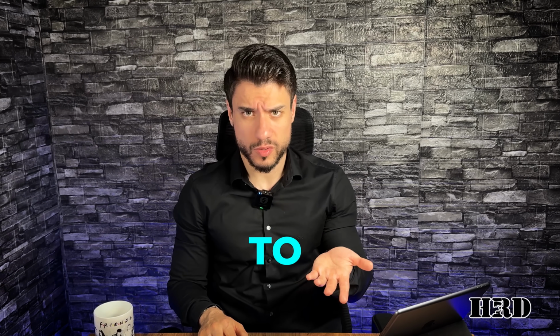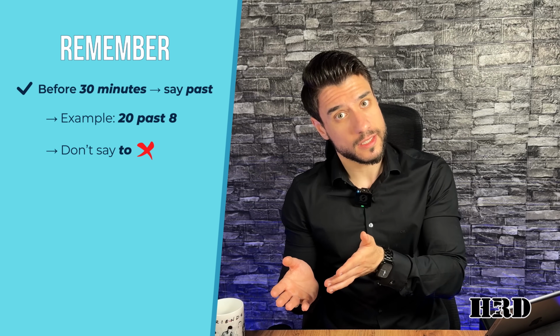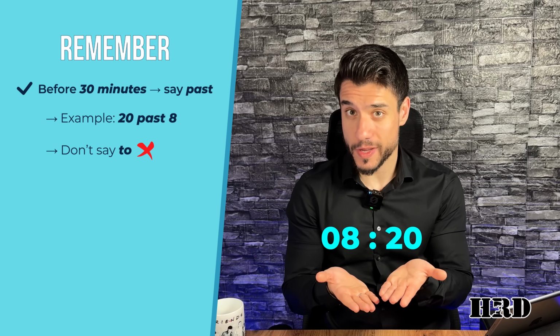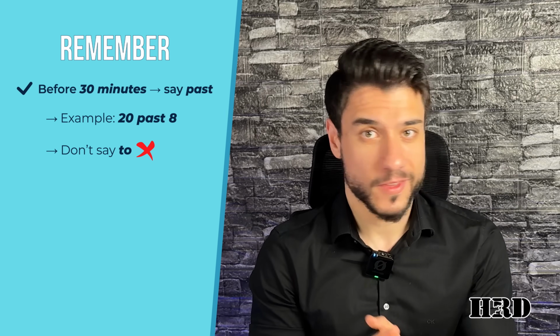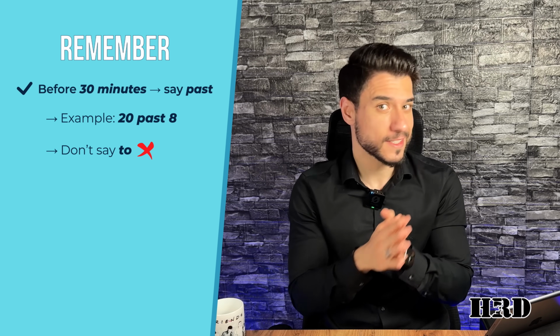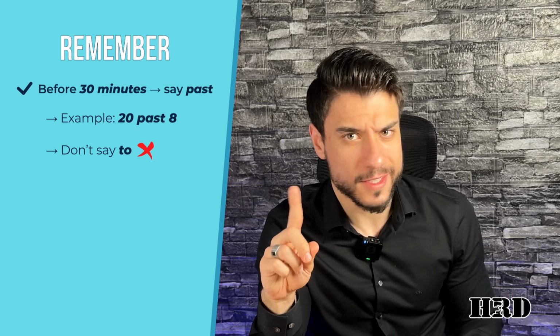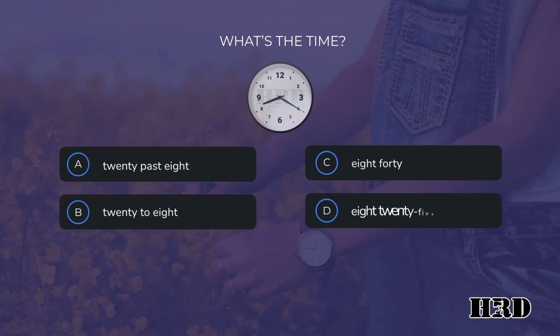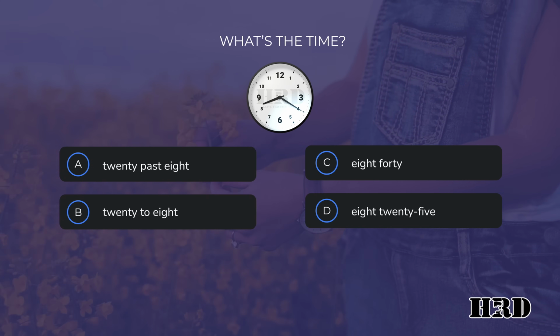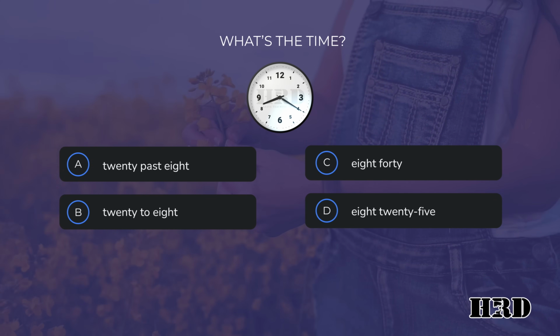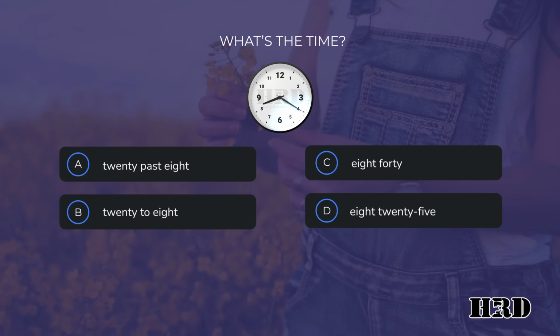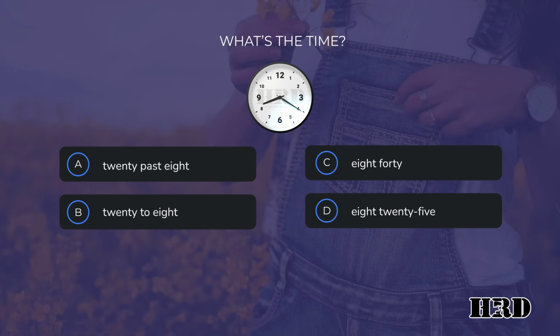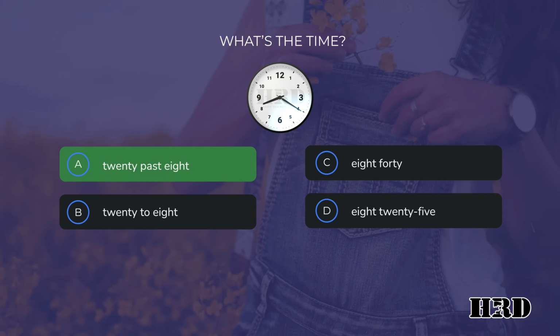Don't say 2. The minute hand is still before 30. When it's 8:20, we say 20 past 8, not 22. So in this question we asked, what time is it? The correct answer is A, 20 past 8.